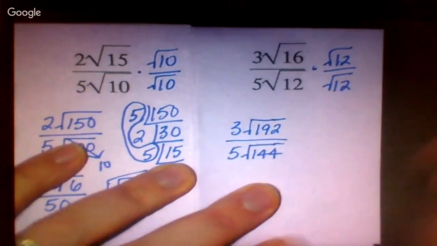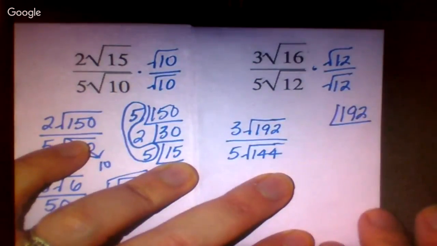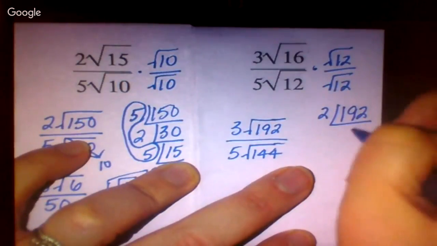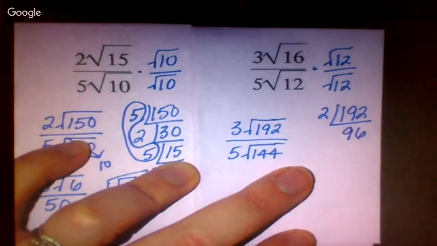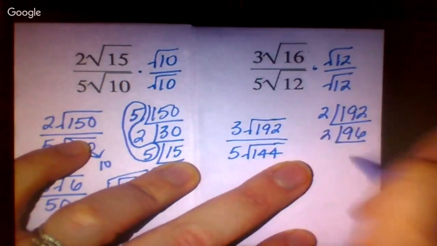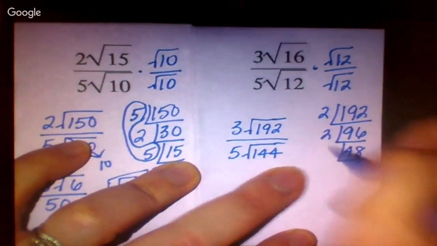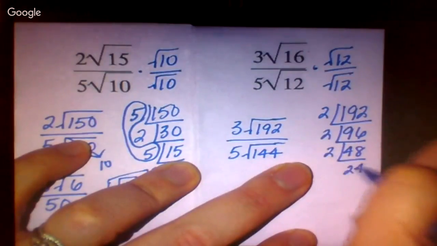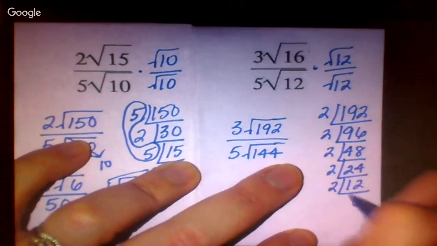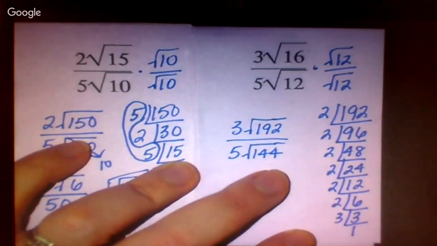Good job. Okay, let's break up 192. It's even, so it's divisible by 2, which leaves me with 96. 96 is also even, so it's divisible by 2, which leaves me with 48. That's also even. It's divisible by 2. 24, 2. 12, 2. 6, 2. 3, 3. 1.